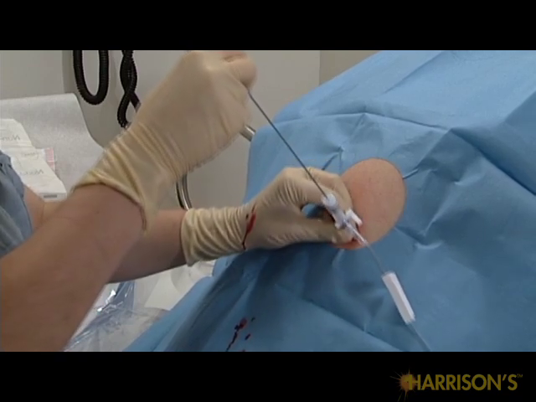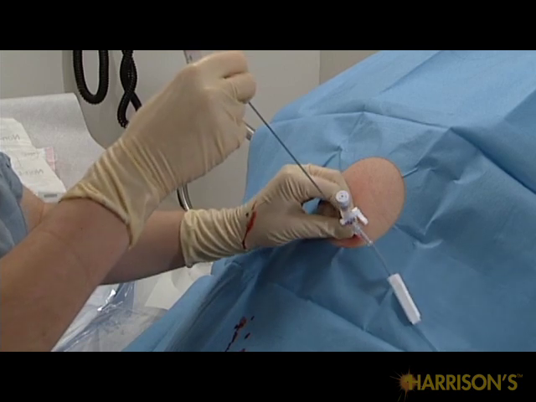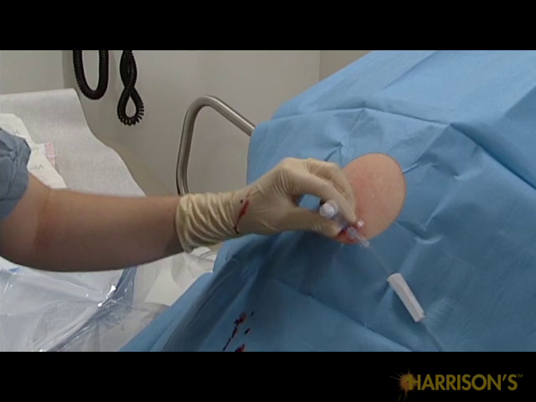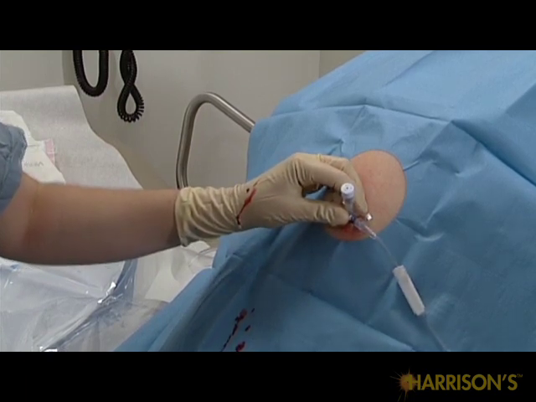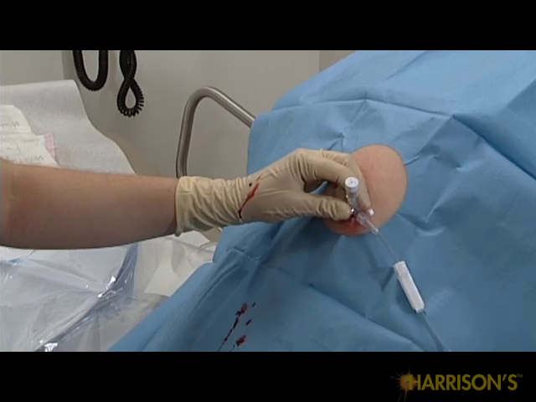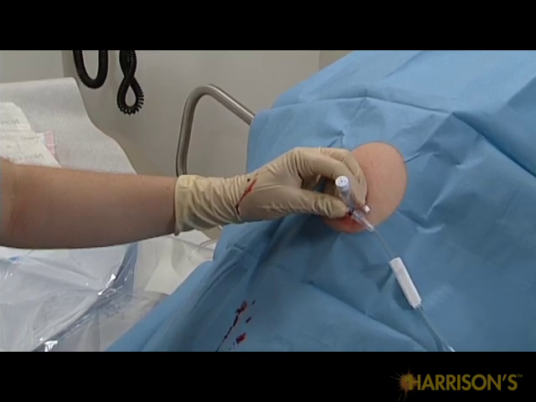Aim the catheter to the dependent portion of the posterior costophrenic sulcus for maximum drainage. Do not bend the catheter over the rib, as it will kink and will not drain well.